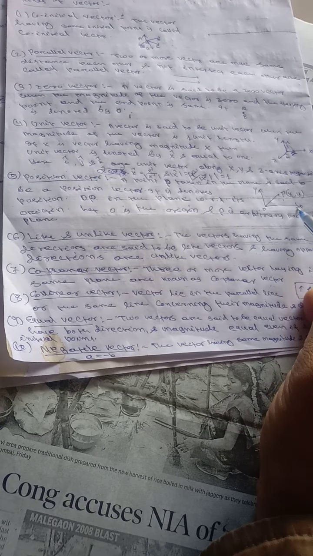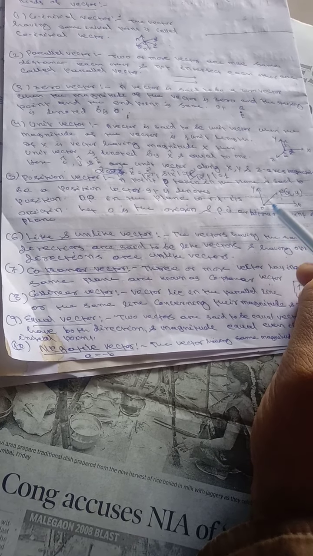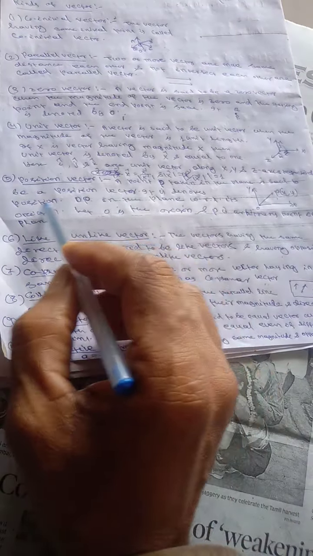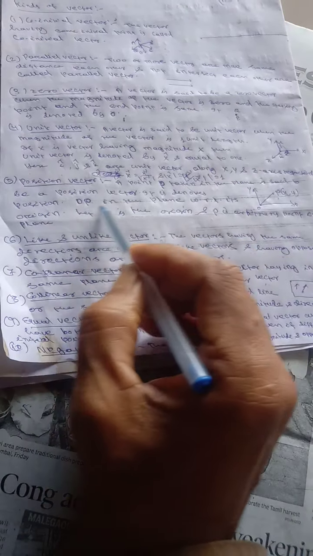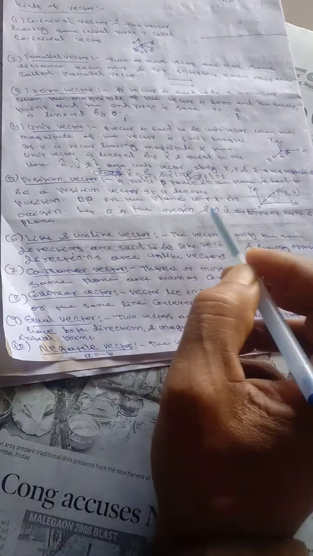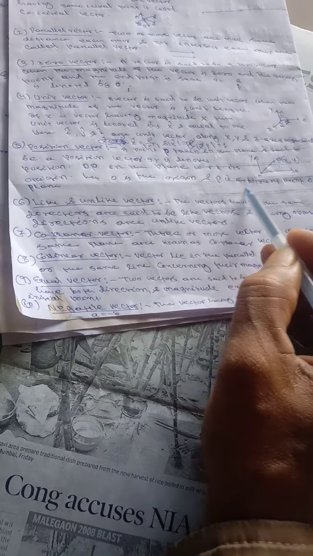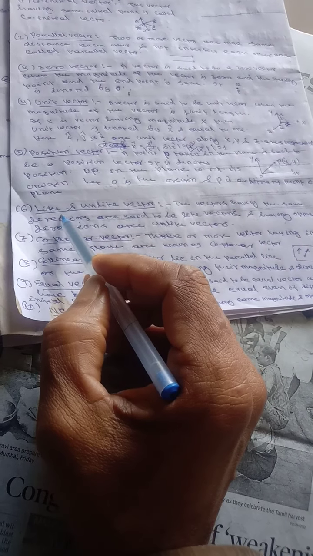Position vectors. Suppose this is the x axis and this is the y axis in the plane. The point P with respect to origin is OP. The point P is taken as a position vector and it is denoted by OP. O is the origin, and P is an arbitrary point in the plane.